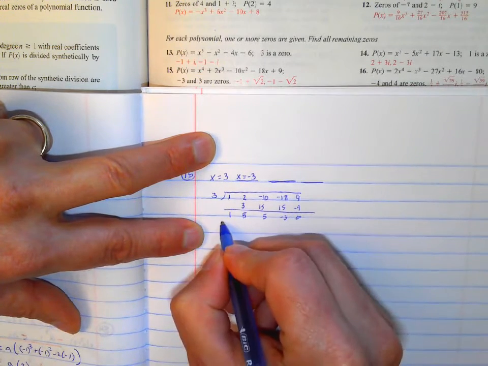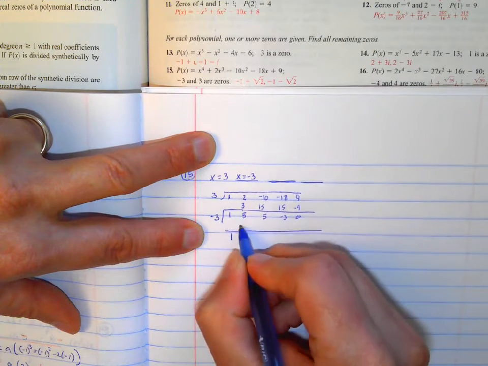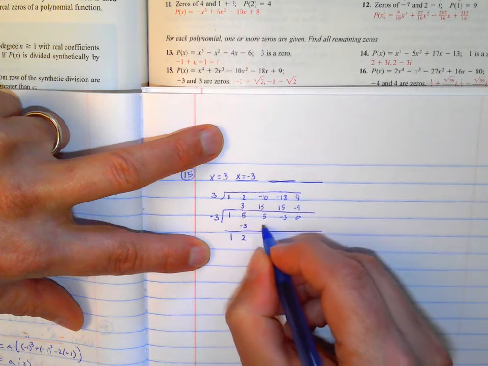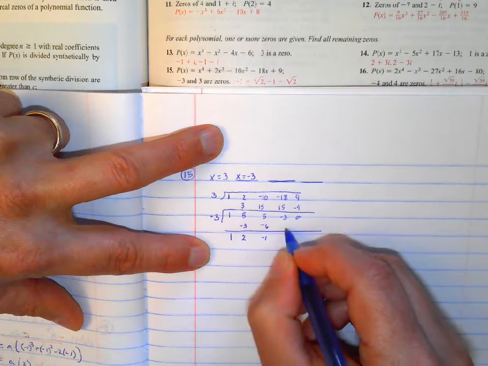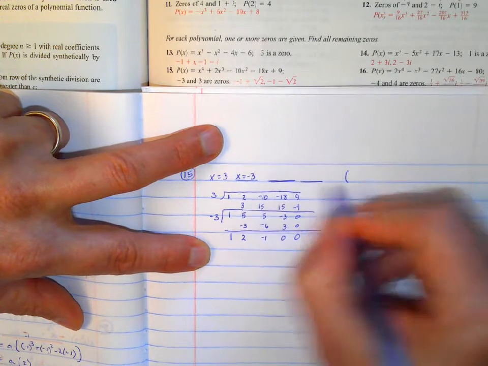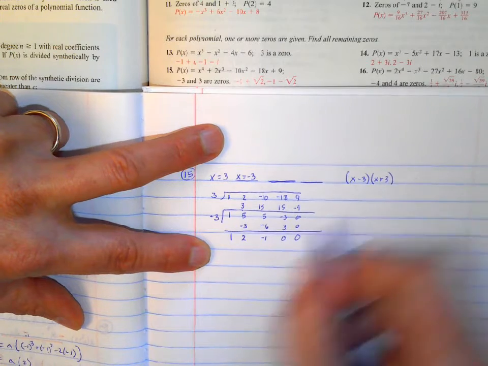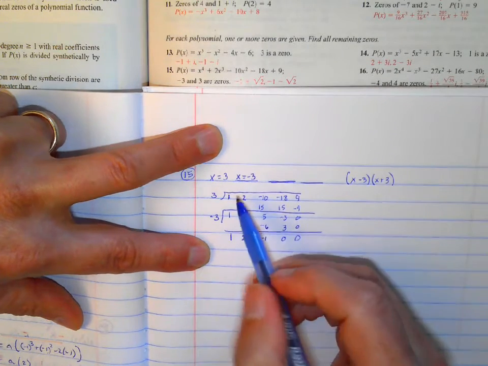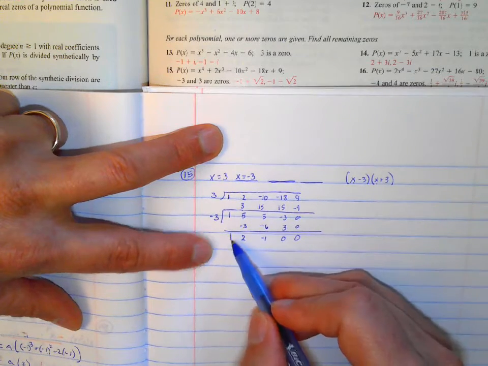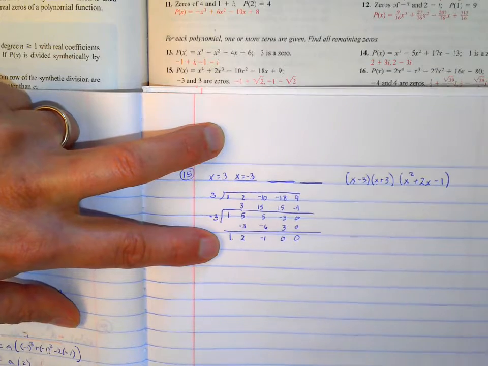I also want to divide out the negative 3. Negative 3, 2, negative 6, negative 1, 3, 0, 0, 0. Okay, so if I wanted this as factors, I know my factors would be x minus 3, x plus 3, and since I divided those out, this is what I have left. It was x to the 4th divided by an x the first time gives me x to the third, divided by another x gives me x squared. So this is x squared plus 2x minus 1.